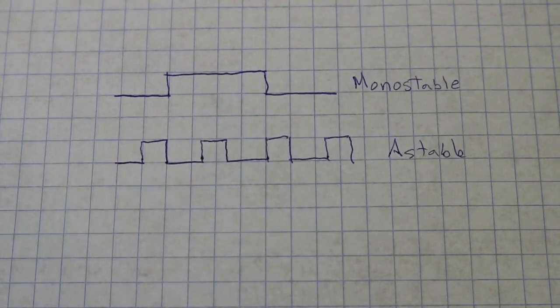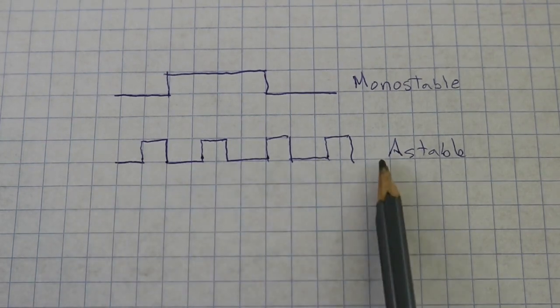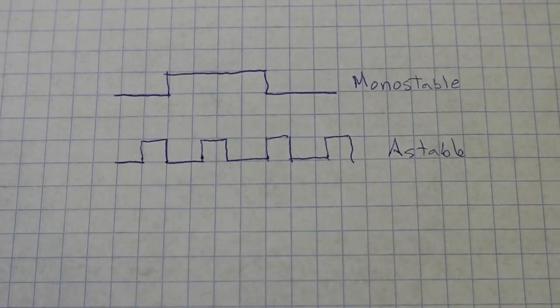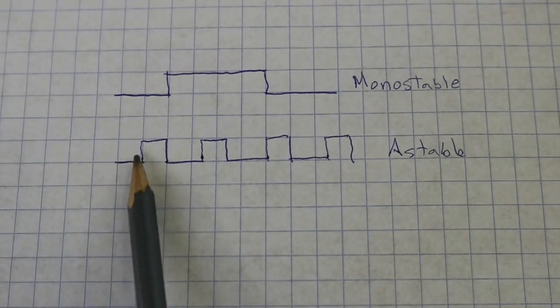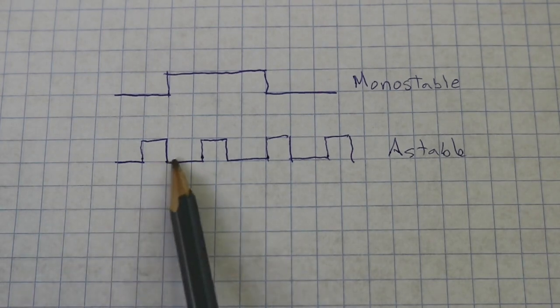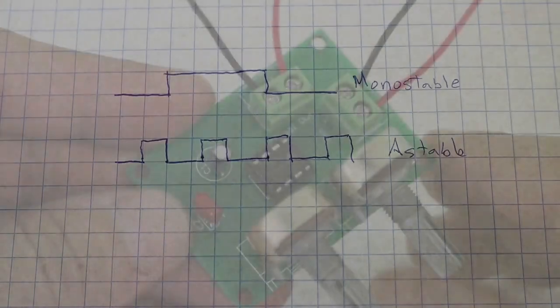And in the astable mode, which is the one that we will use for our circuit with the LED, it produces a train of pulses. We can control the height of the pulse, it is basically the voltage input, and also the width of the pulse, and also the width of this period when we have zero voltage.